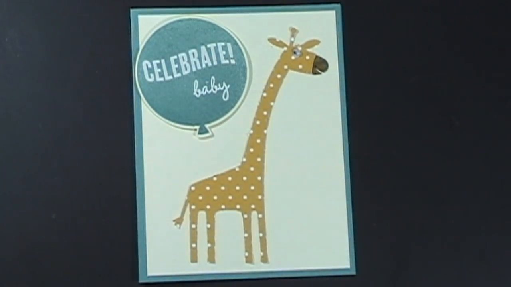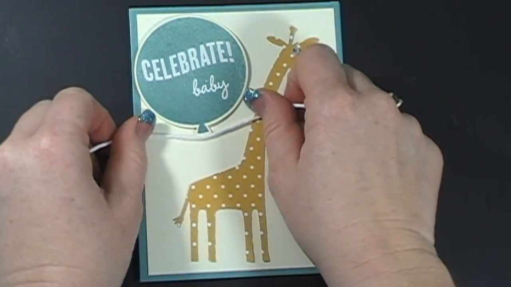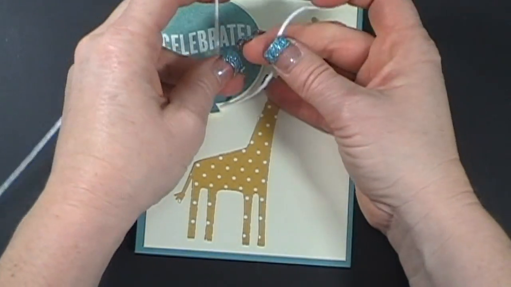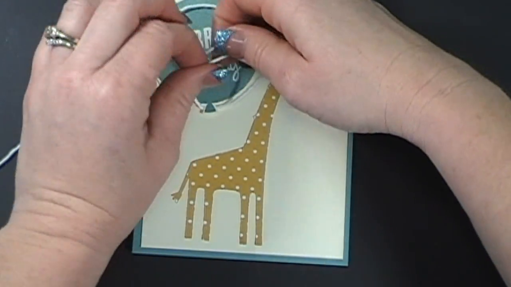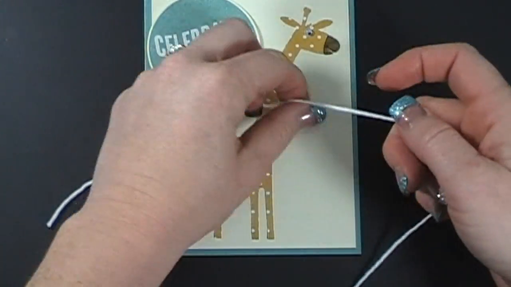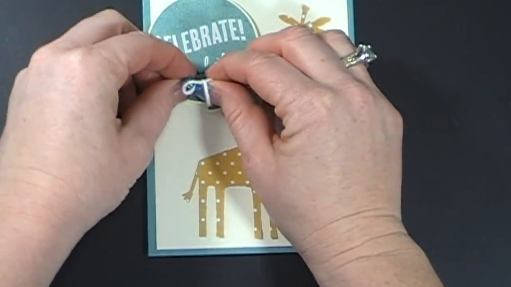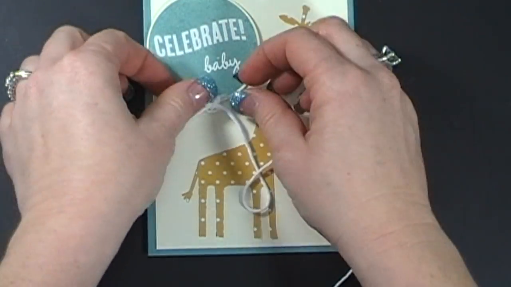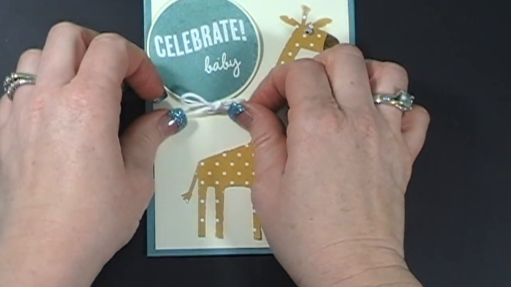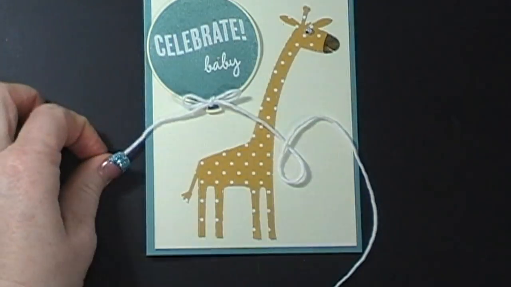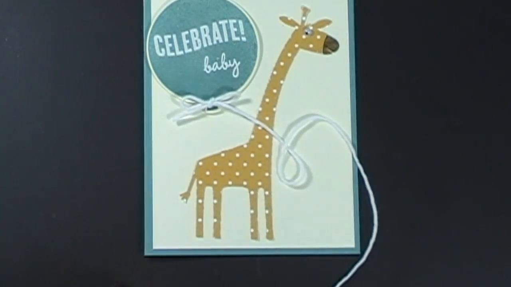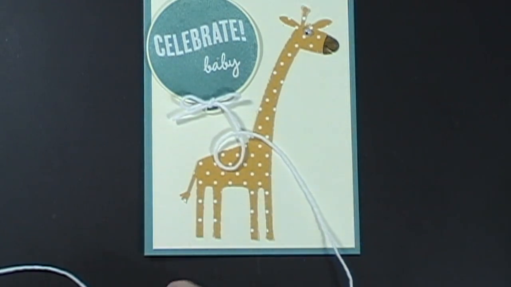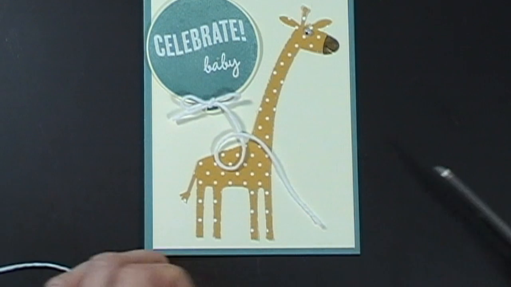And then I have this cotton thread that is in the Occasions catalog, and we are going to tie a bow, which hopefully will go okay. And just tying a bow right around the tail of the balloon. There's that. I'm going to trim that edge, and then this one I'm going to make a loop-de-loop kind of over the giraffe, and then it'll come down here.